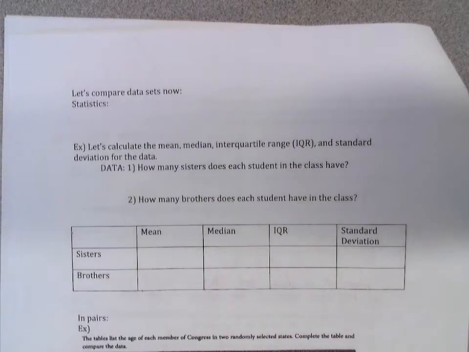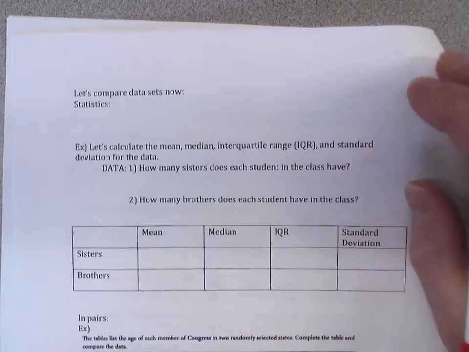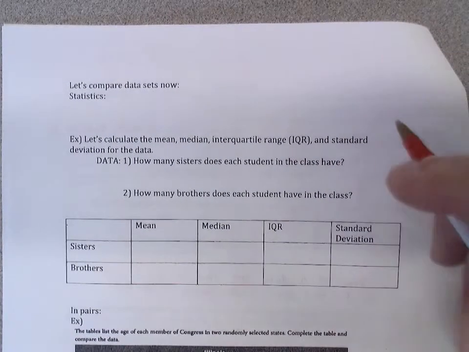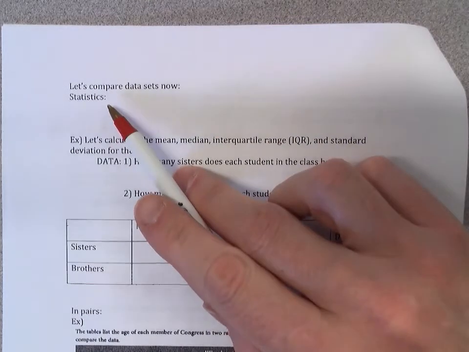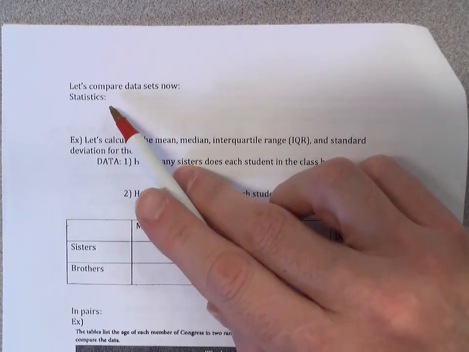Okay, welcome back. This is part 2 of lesson 4. We're still doing some descriptive statistics. I'll show you guys some other ways to do them. So we haven't even really defined what statistics is.